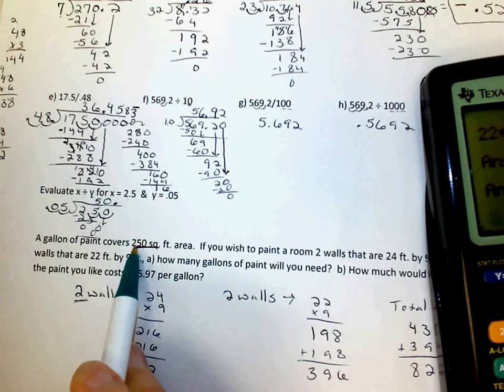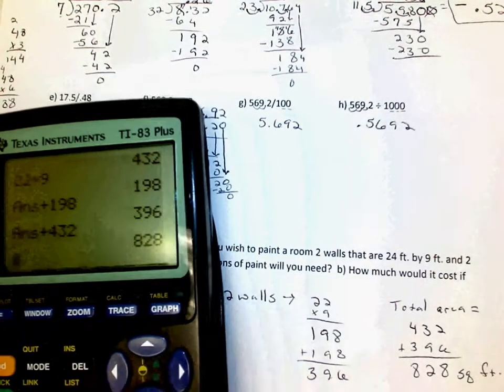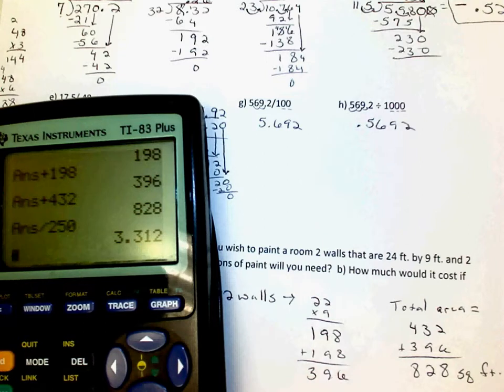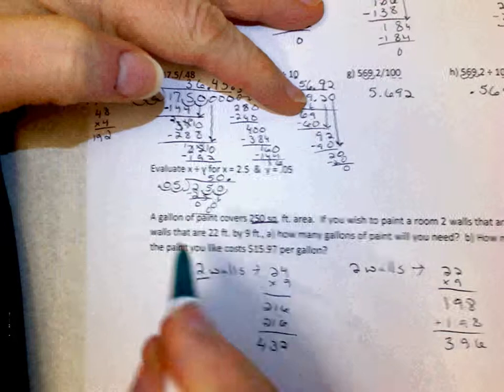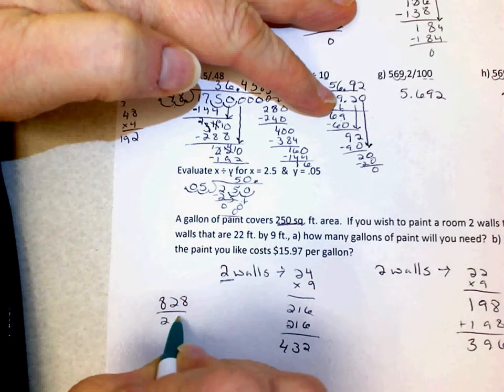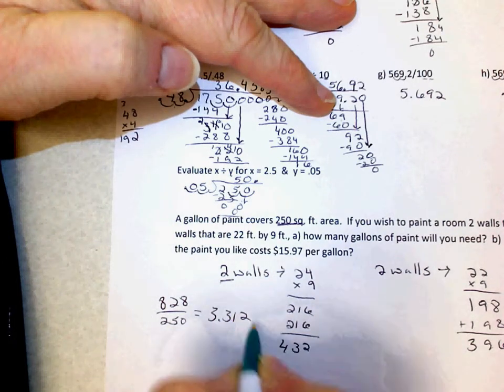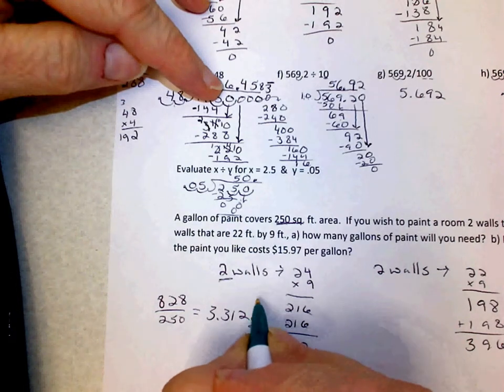So we take, in our calculator, 828 divided by 250. So 828 divided by 250 gives us 3.312 gallons. This is the answer for part A.